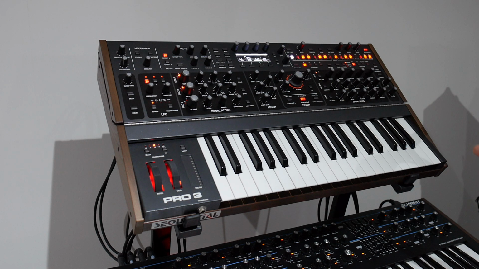I have a Pro 2 also. They are so different. I tend to use this way more when it comes to analog sound design, but the Pro 2 is amazing also. That's a synthesizer I really hope they make a remaster of. That would be so cool to see.